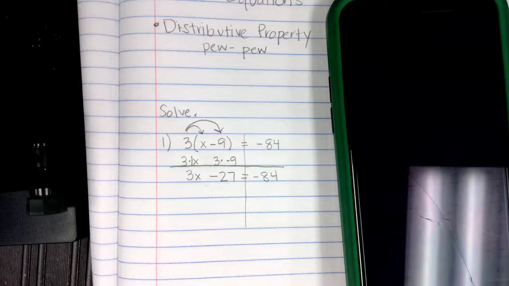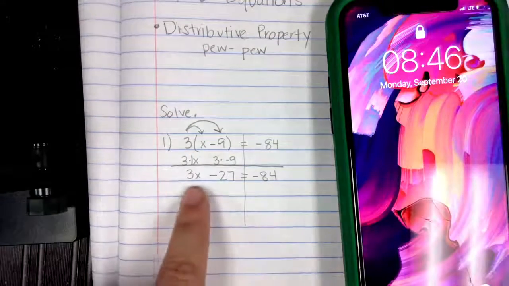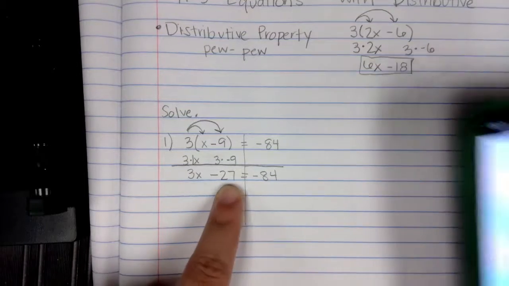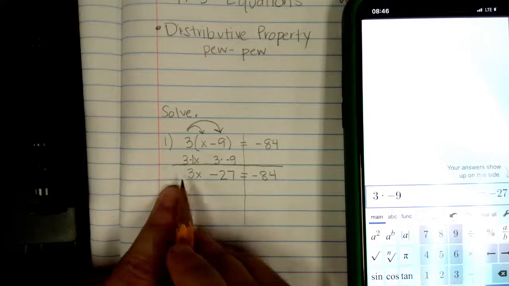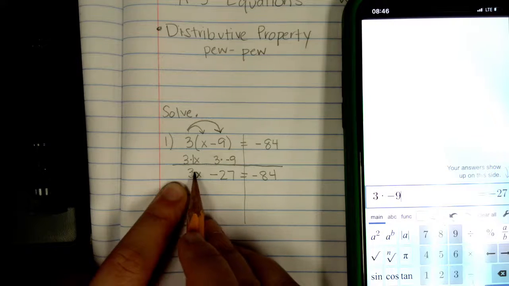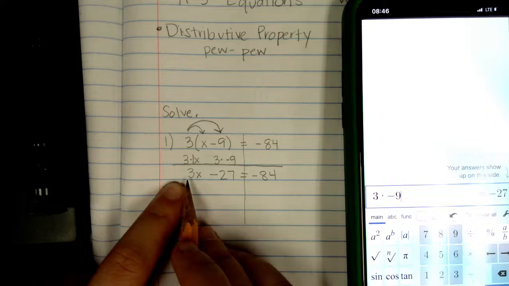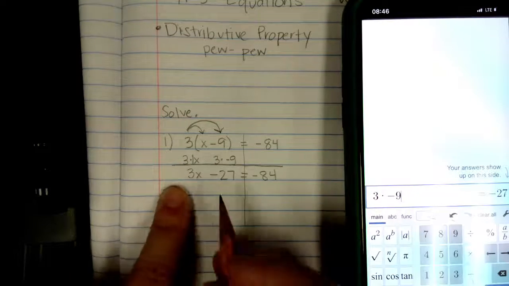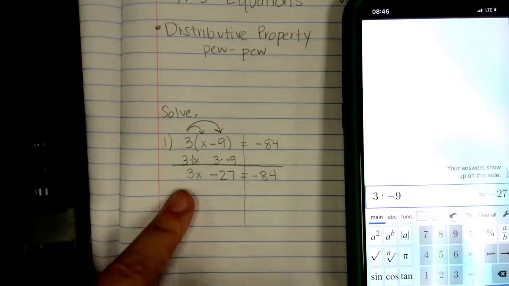So now that I have x and I don't have parentheses, am I going to first get rid of the 3x or get rid of the 27? Good, because the 3 is the what? We said it earlier today. It's a coefficient. Coefficient means it's together. So we want to keep those together as long as we can. So how would I get rid of a -27?